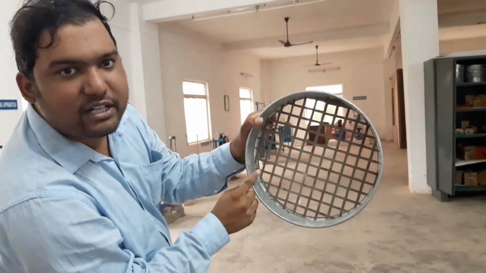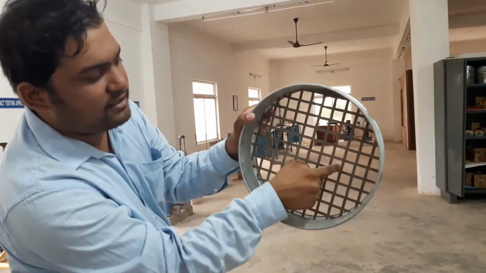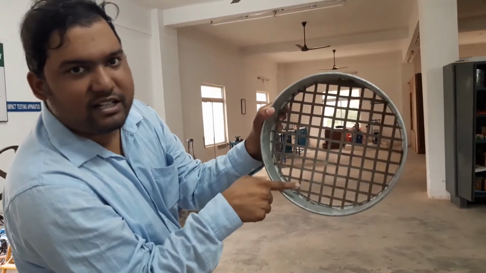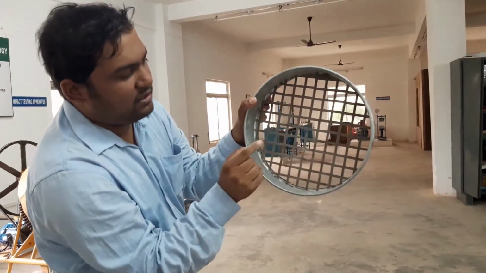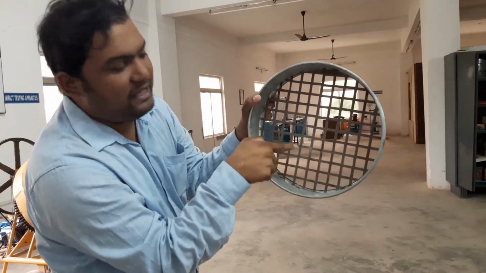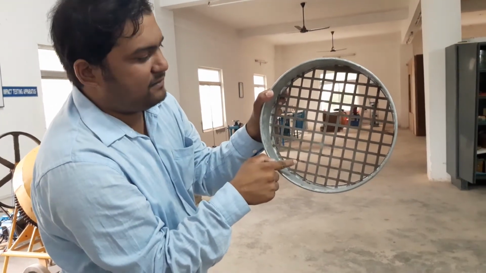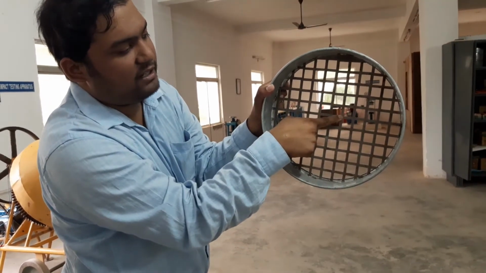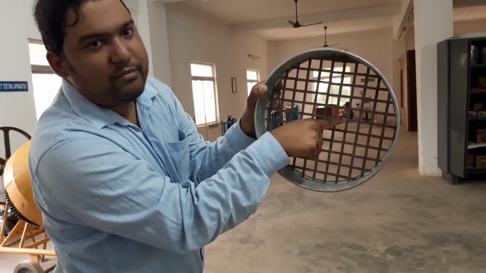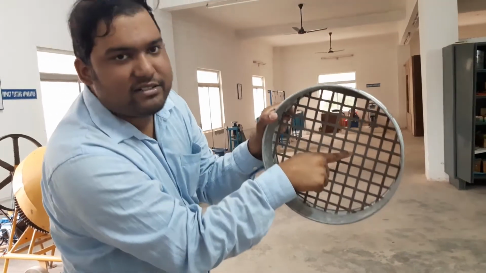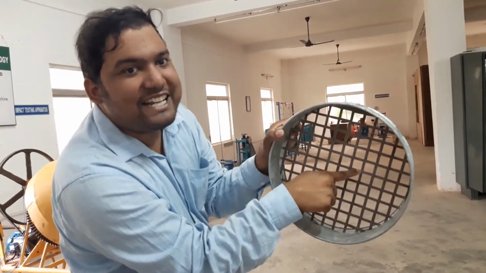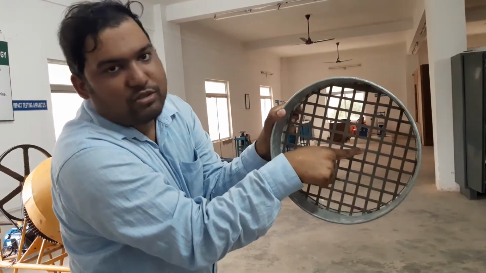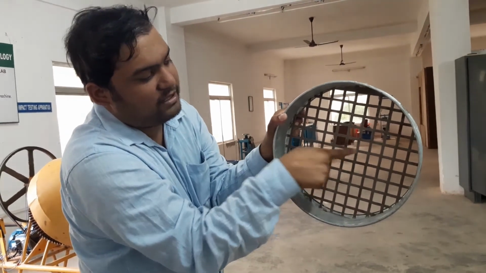There are different openings. These are different openings. All of them are squares. This gap is a square. It is 20 mm, which in centimeters is 2 centimeters. This length is 2 centimeters. This length is also 2 centimeters. It is a square.